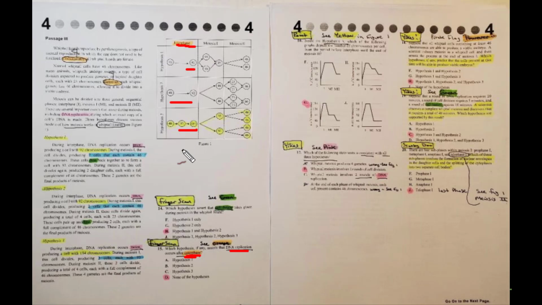I potentially could have been a little confused, so then I came over here and I yikesed out and I finger scanned for DNA replication over here. In this area here on the bottom of that second paragraph, it talks about DNA replication. It says you're making an exact copy of the cell's DNA.